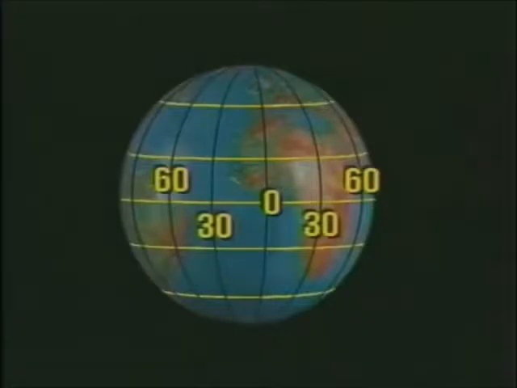By international agreement, the starting point, or 0 degrees longitude, runs through Greenwich, England. The 0 degree line is called the prime meridian. All other lines of longitude are plotted in degrees east and west through 180 degrees.